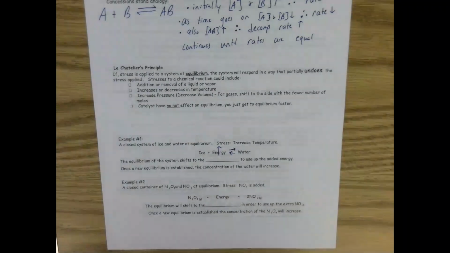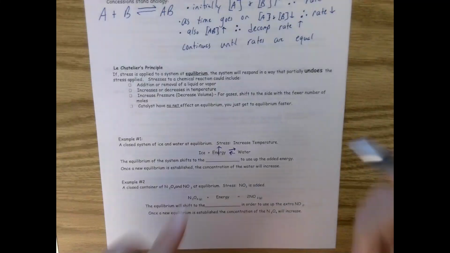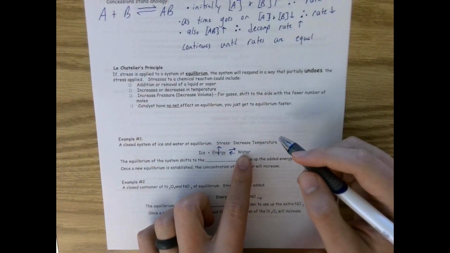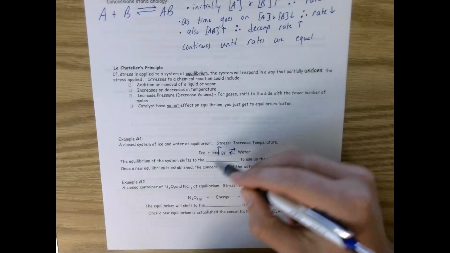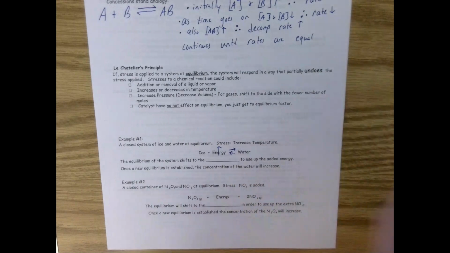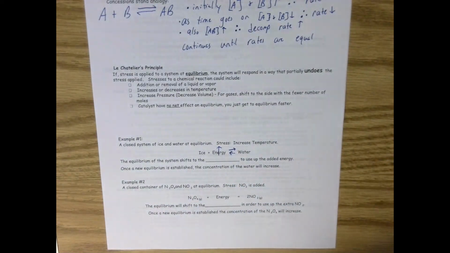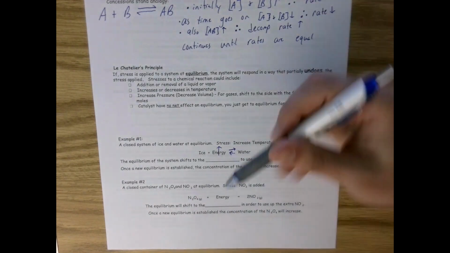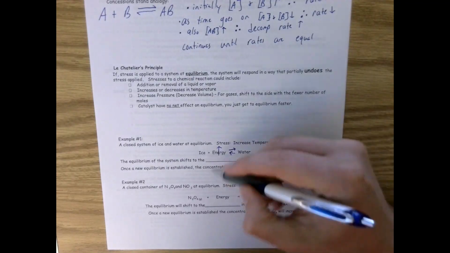Ice to water, okay? So if the reaction uses up some of the energy that I added to make water, did that partially alleviate the stress that I put on it? Yeah, because it used up some of the energy. Now, does that fix the whole situation necessarily? Maybe not, okay? But it does partially alleviate the issue that I created. So the question, the equilibrium of the system shifts to the left or the right? The right.